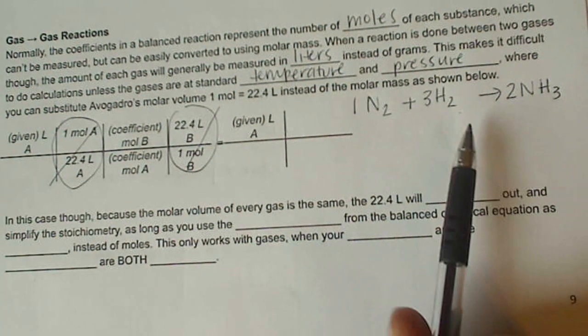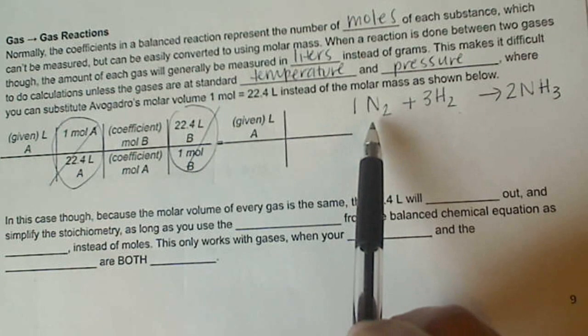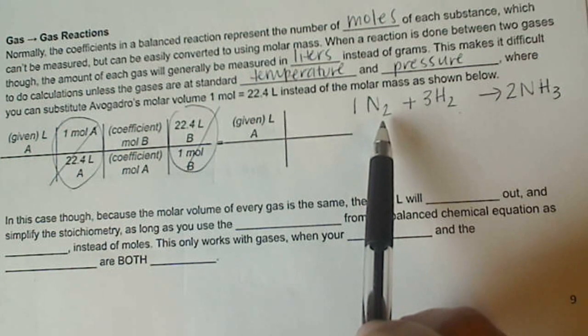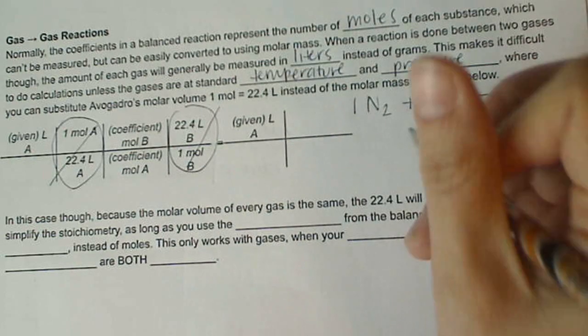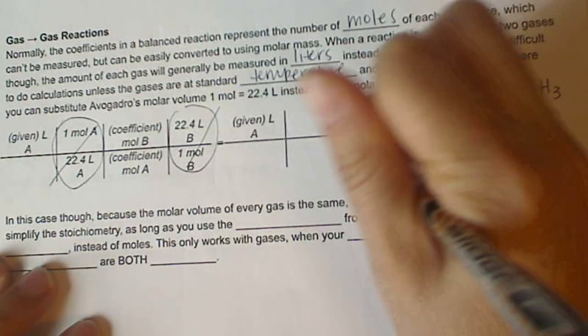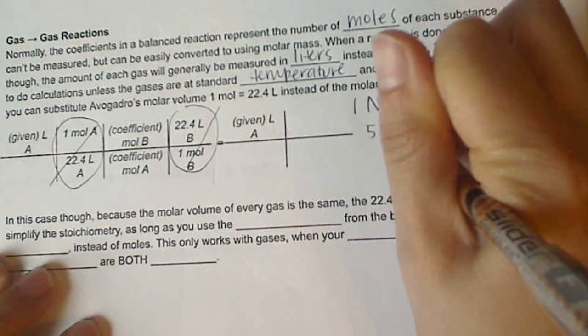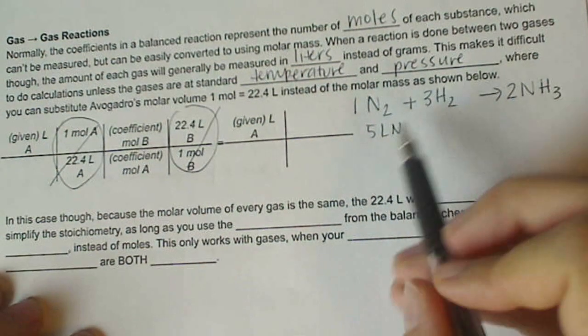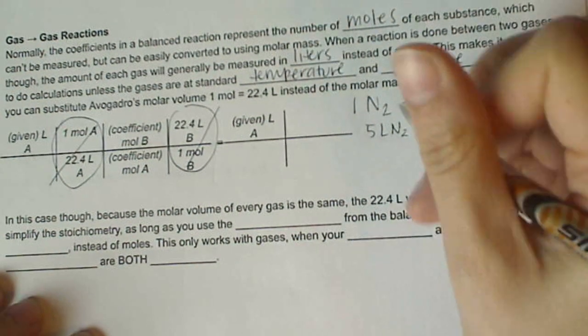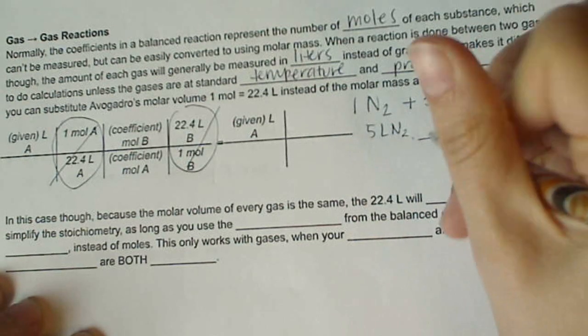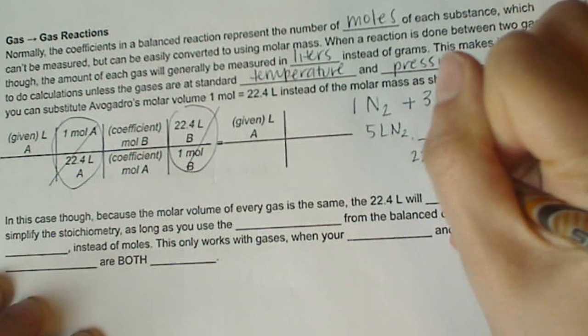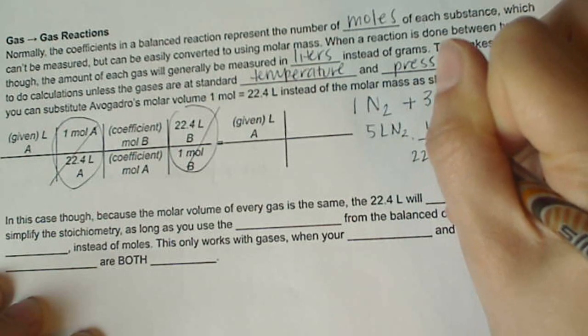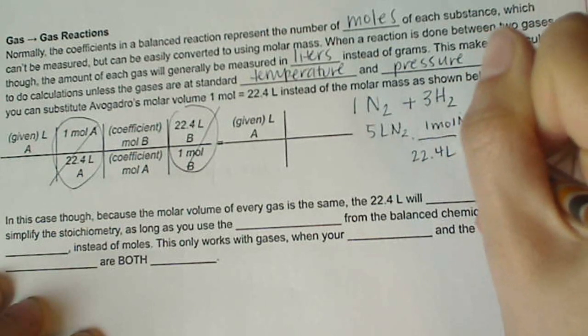So for example, if I wanted to go from, let's say I had 5 liters of nitrogen. To go from liters to moles, I'd have to divide by 22.4 liters for 1 mole of nitrogen.